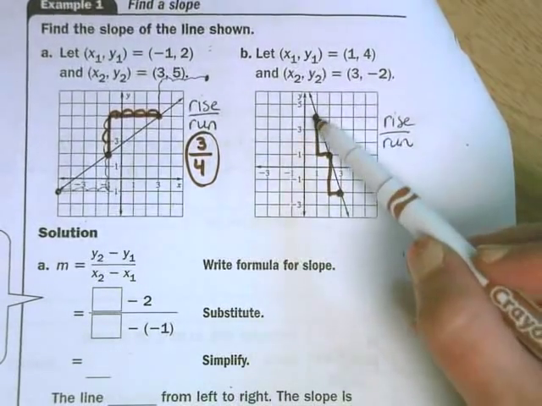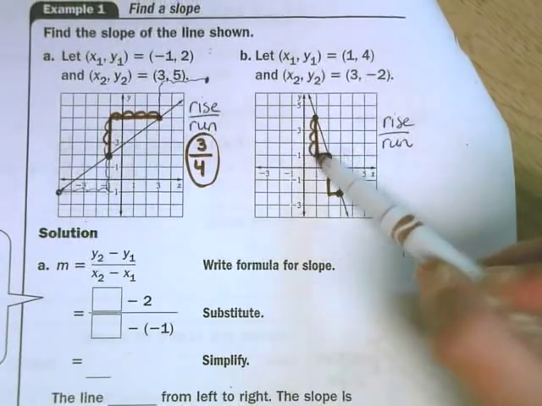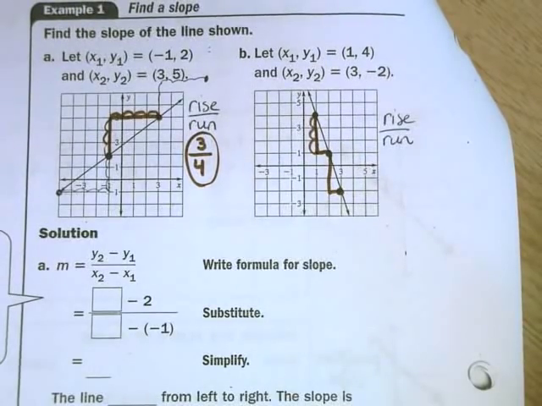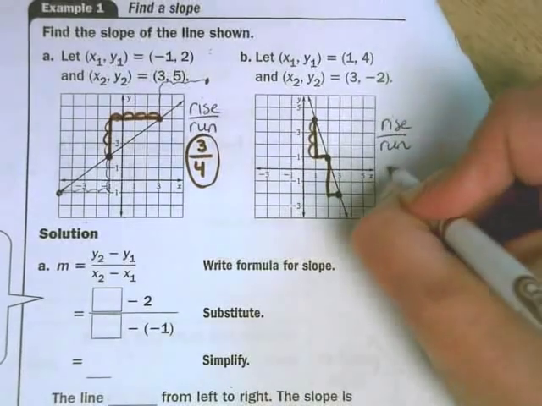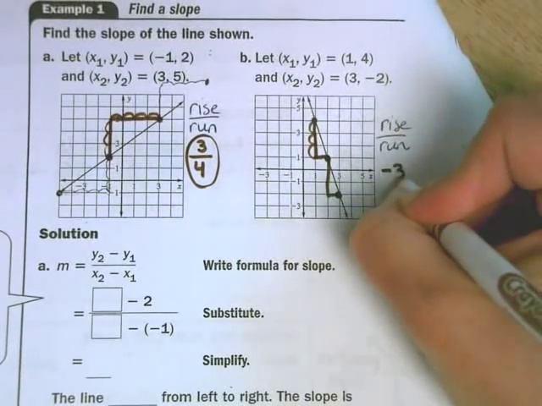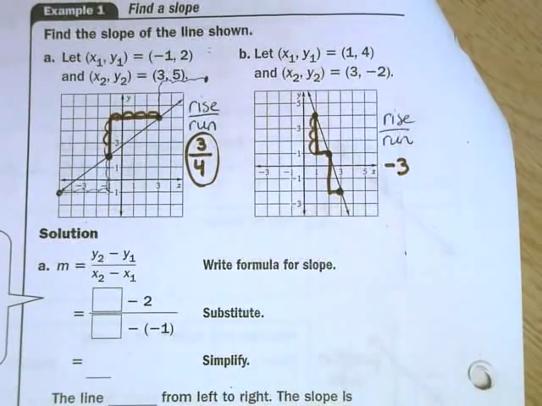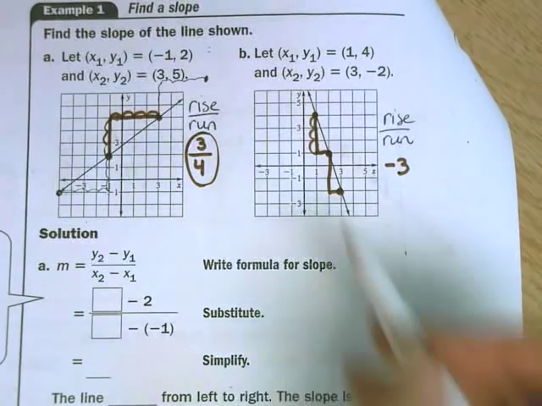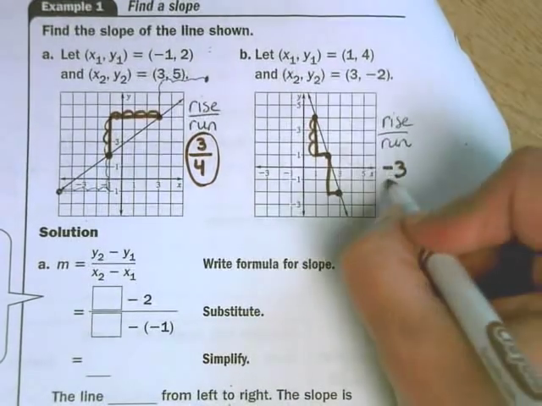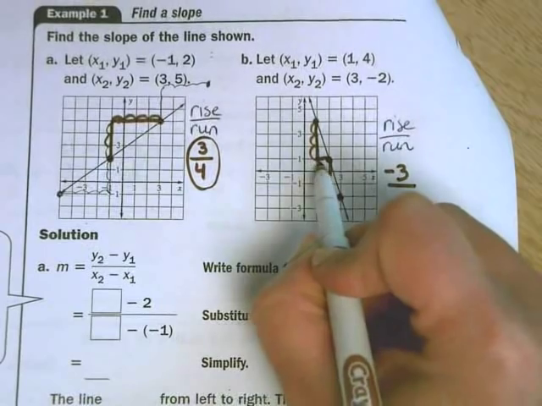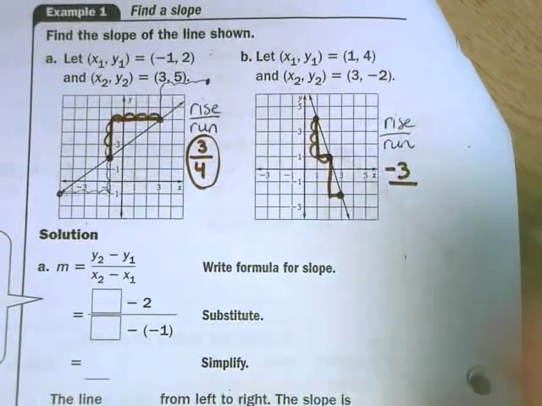Can I count my rise over run on this stair right here? I'm going down how many? 1, 2, 3. I'm going down 3. So think about down is going to be negative. That's where my negative comes from. Going down 3, I'm not really rising 3. I'm rising a negative 3. I'm going down. And then over my run, how many would I go side to side? Running to the right, 1.